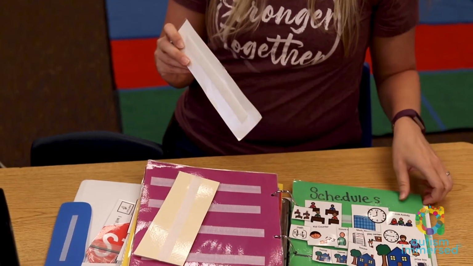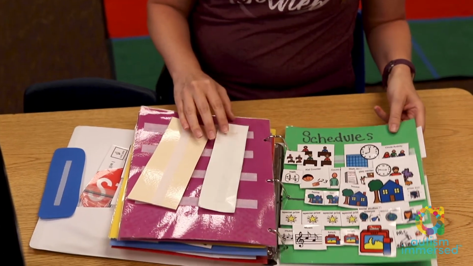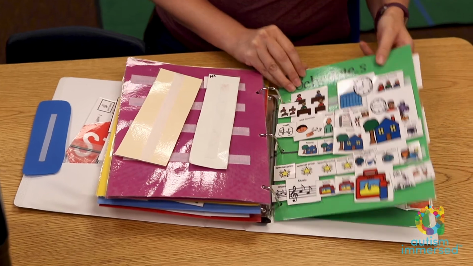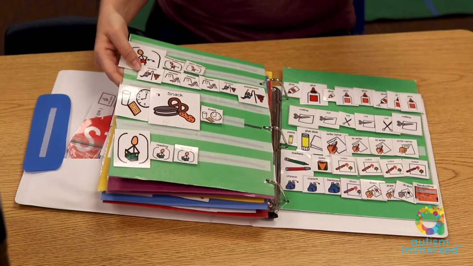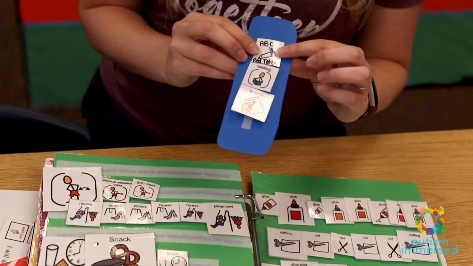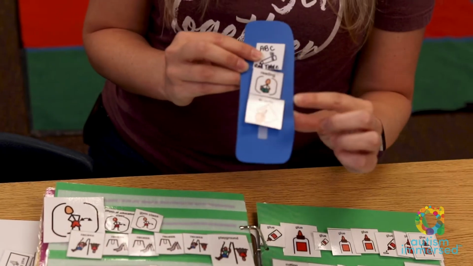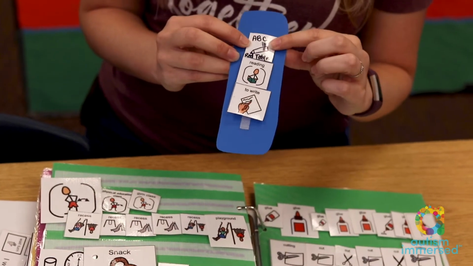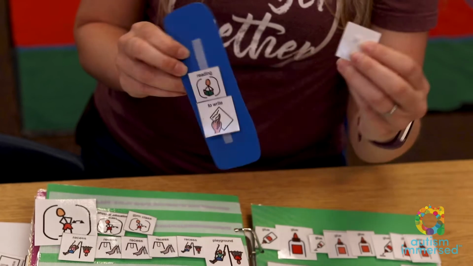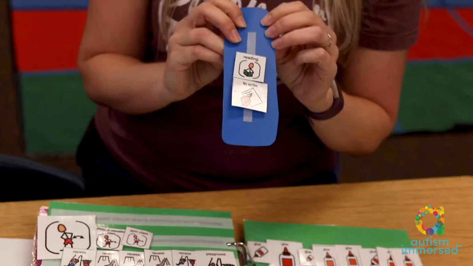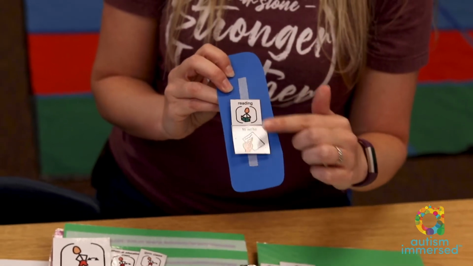If we need to break it down even more, we can have a task schedule. So for instance, if a student has a hard time making it through the reading groups, first you have to go to the literacy table, then you go to reading, then you go to handwriting. And when ABC table is done, you can take it off and put it on the back, and that helps you know that it's all done. So next is reading.